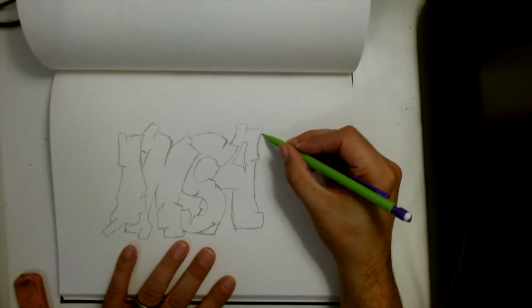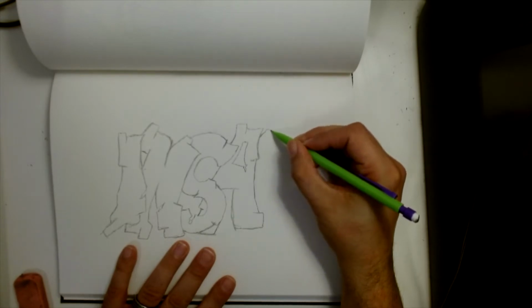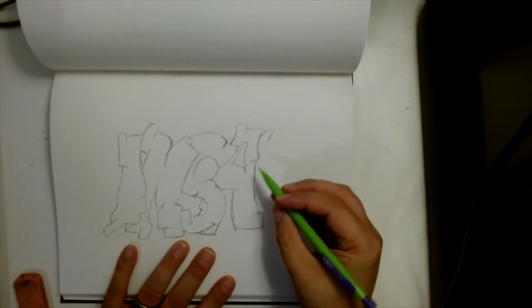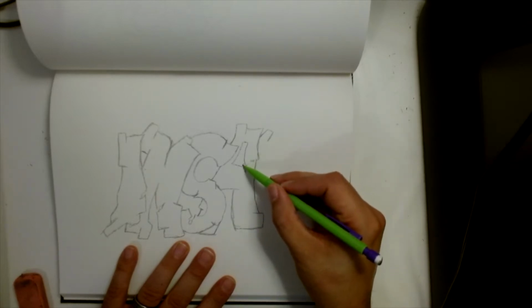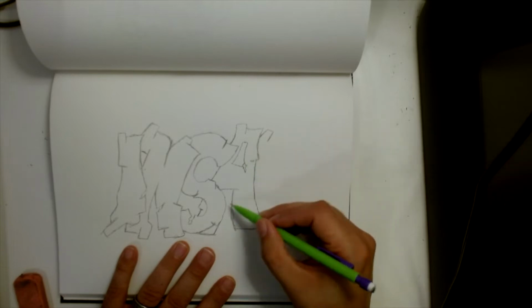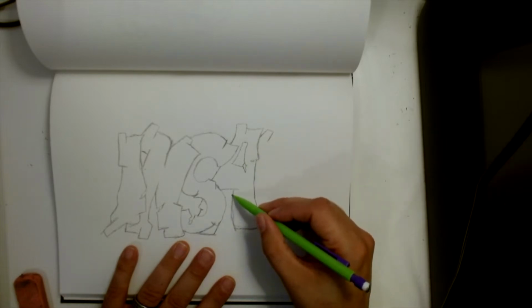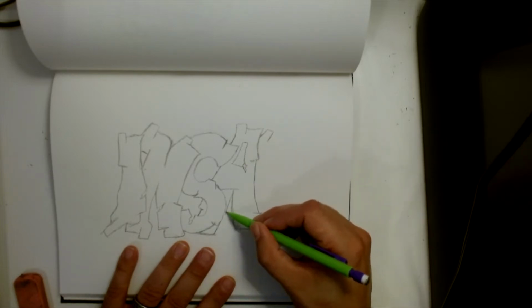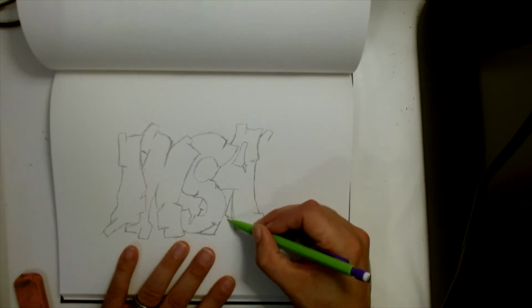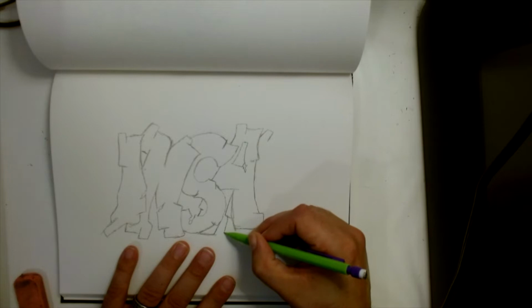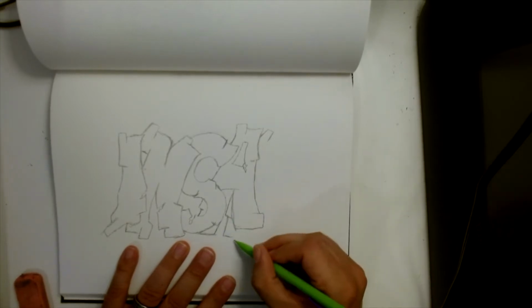So now I can come out here and start working the letter N. Maybe have that run down back inside. So I'm thinking about, you're always thinking about drawing through your shape here.